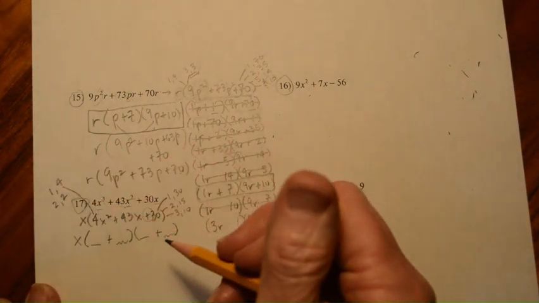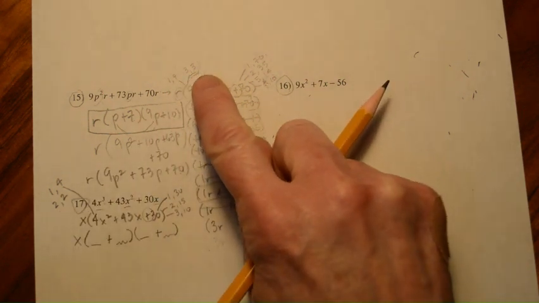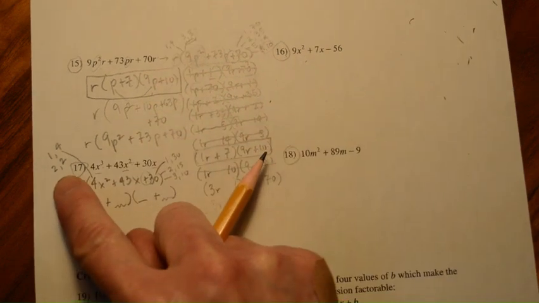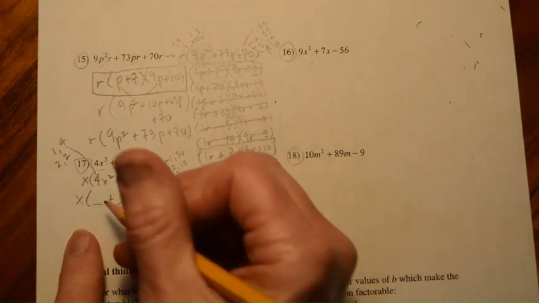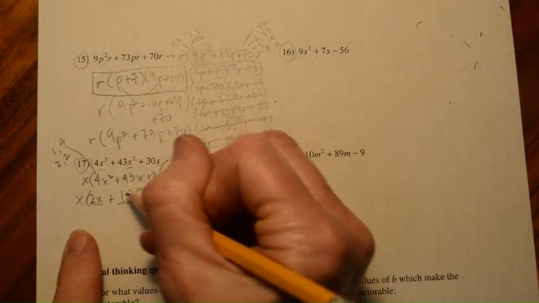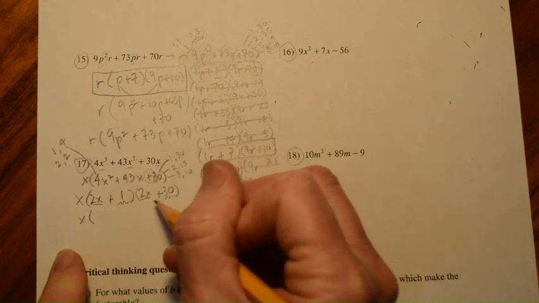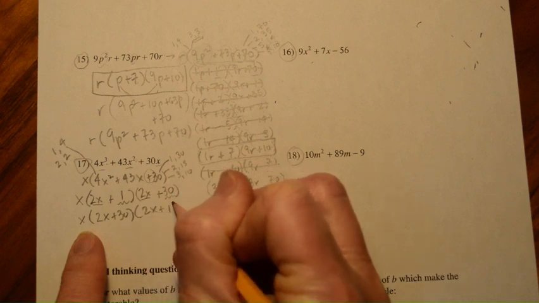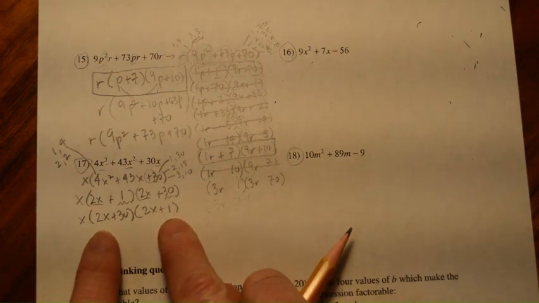Let's do the 1 and 4. Actually, since we didn't do the ones that were equal last time, like here we had the 3 and 3, we did the 1 and 9, let's do the equal ones first, because there's some interesting things that happen that I just want to make sure that you see. All right, so if we do 2x and 2x, then I can have 1 and 30. Again, it doesn't make sense to do 30 and 1 like this, because it's exactly the same thing. I've just reversed the order of the parentheses, of the binomials.